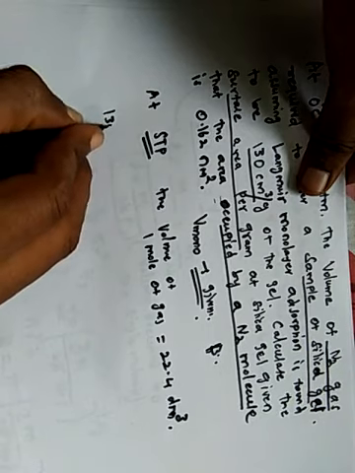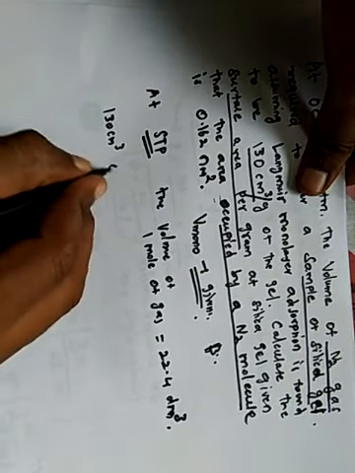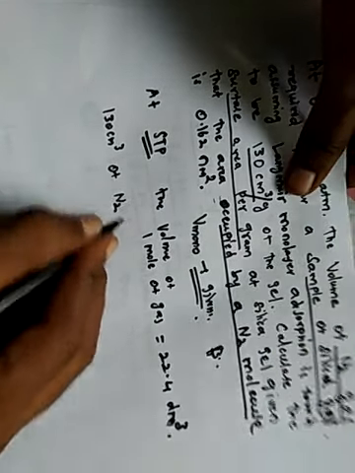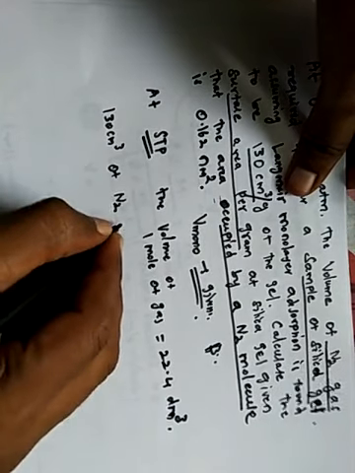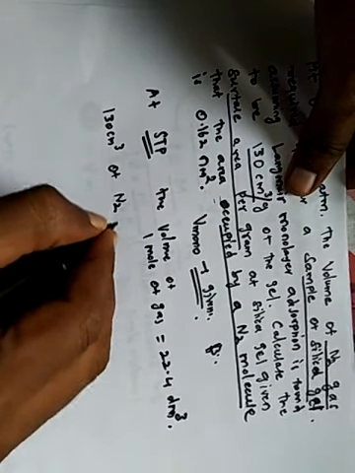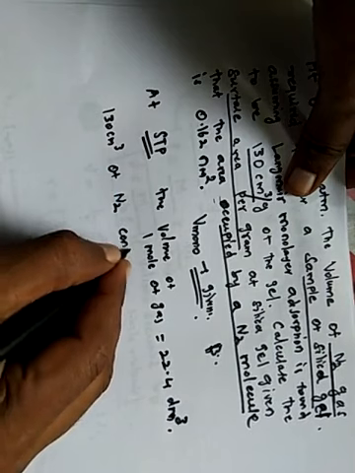So this is known to us. And the data given is 130 centimeter cube of nitrogen. I have to calculate how many molecules this much volume of nitrogen contains. This is what I have to calculate.